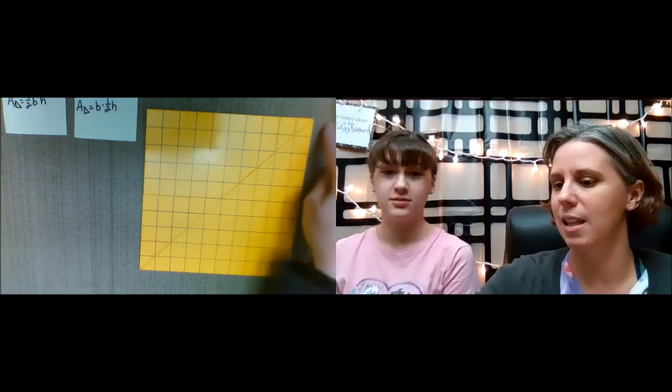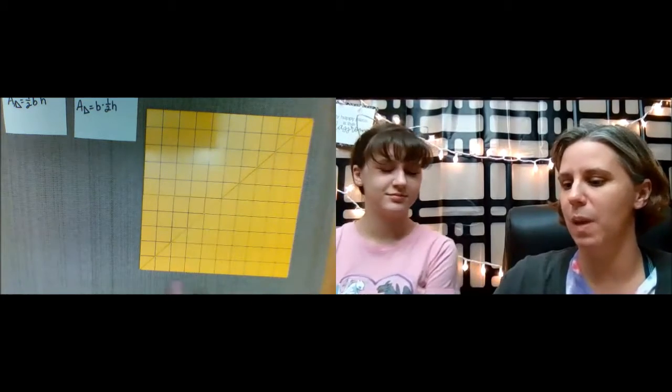Okay, so here we've combined both of our triangles together. What is the shape that we made? A rectangle. It's a special rectangle because its base and its height are the same. Its base is 10, and its height is 10. So if we were finding the area of this whole space, we would do base times height, 10 times 10. 100. It's 100.